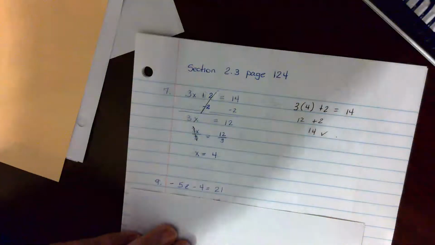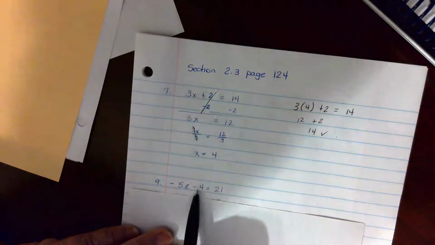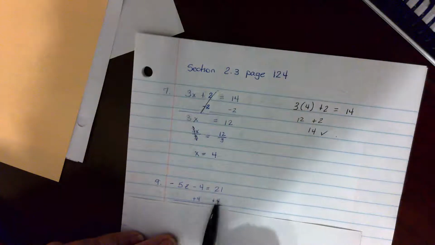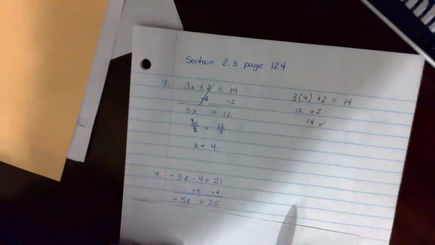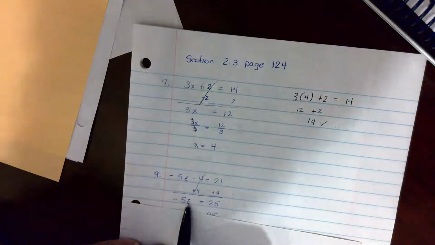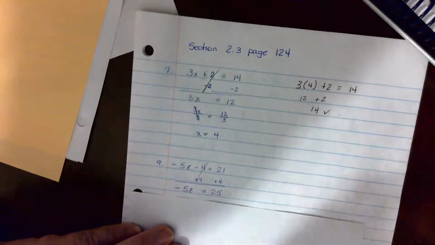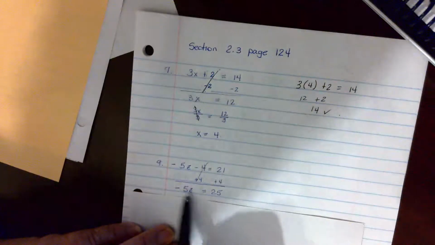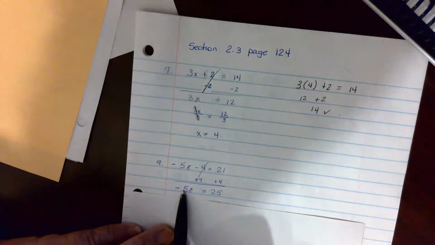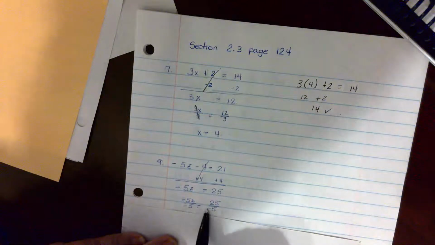Moving on down to number 9, we have negative 5z minus 4 equals 21. Since this is a negative 4, or a subtracting 4, I'll need to add 4 to both sides to solve the equation. So when I do, those are going to zero out. I copy my negative 5z, and I do the math to get 25. Now, what's connected to the z is this negative 5, and it's connected by multiplication, so I need to divide. So I divide both sides by negative 5.